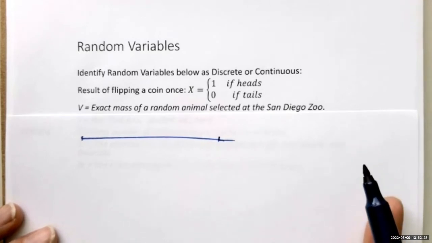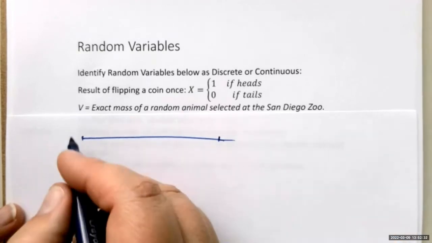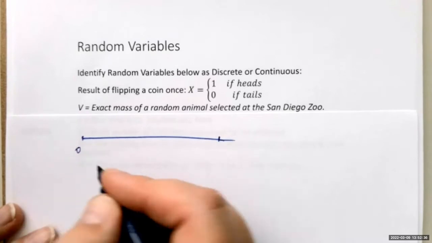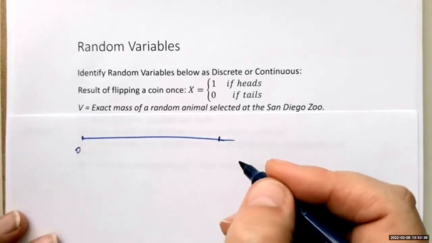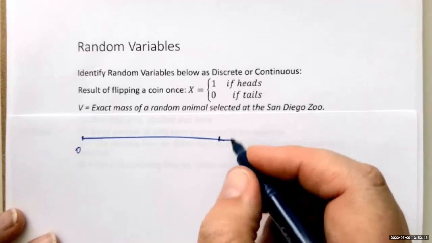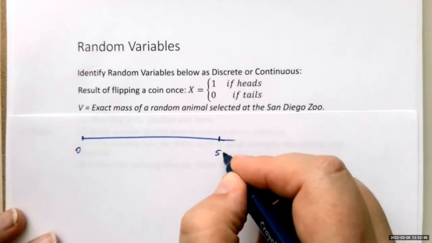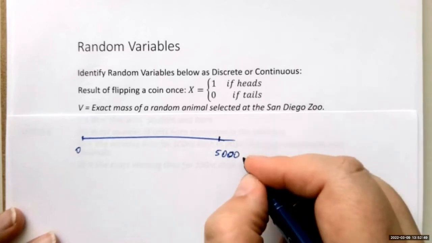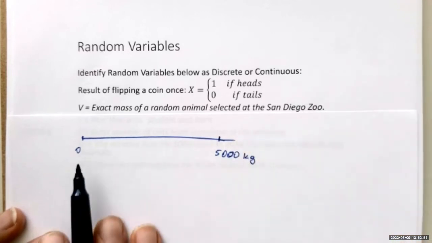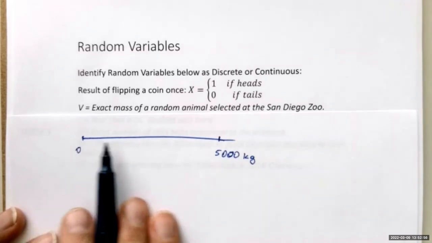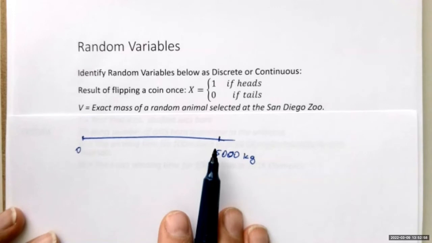Depending on how you define an animal, we could say that bacteria is an animal too, so the weight of the smallest animal is close to 0. Let's say the heaviest animal in the San Diego Zoo is an elephant, and for the purpose of this exercise, let's say it's 5,000 kilograms. So any other animal in the zoo is going to be in this interval between 0 and 5,000.